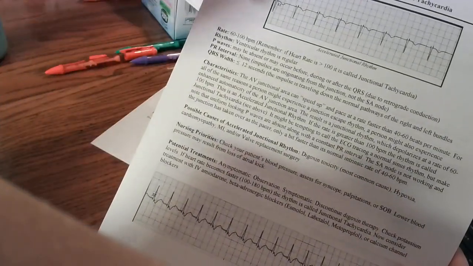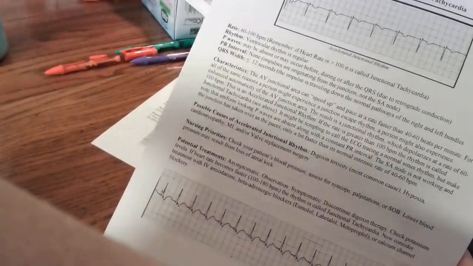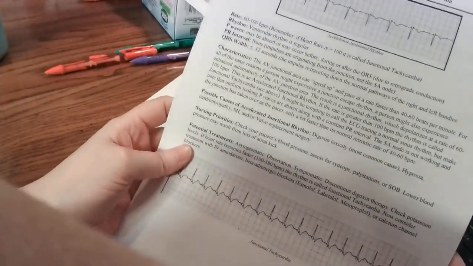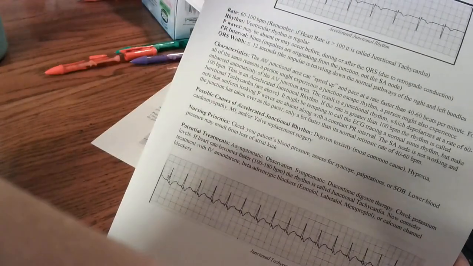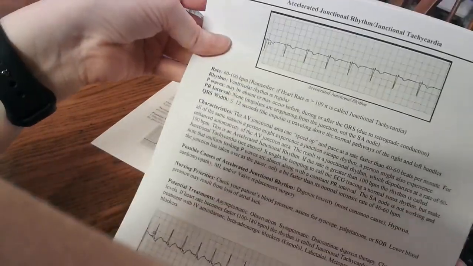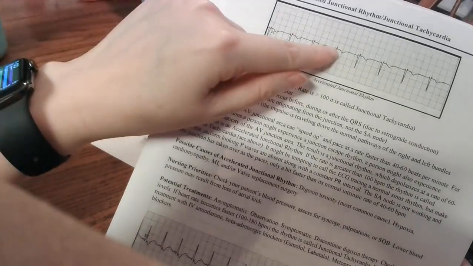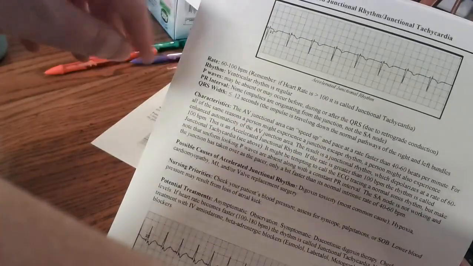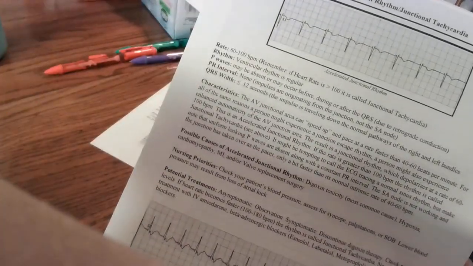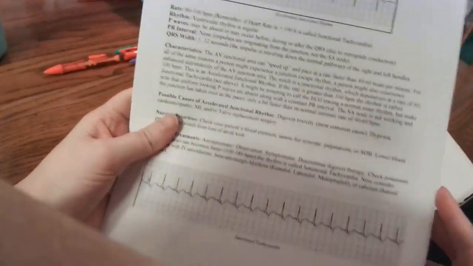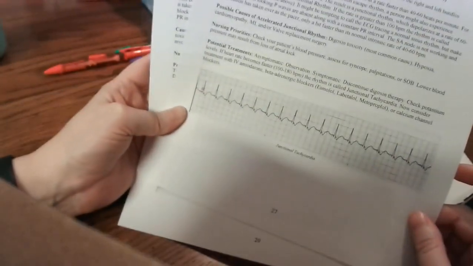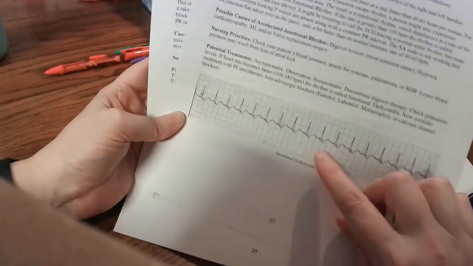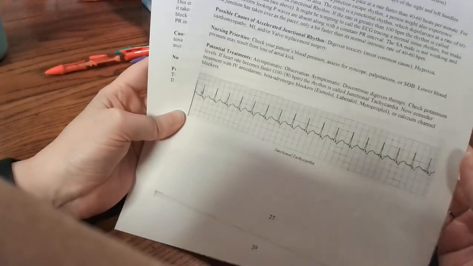So the accelerated rhythm will be like a normal rate and rhythm when you think of sinus, but it's accelerated because it's junctional, no P wave, and it'll be between 60 and 100. And if it is greater than 100, it's called junctional tachycardia. So no P wave and the rate is greater than 100.